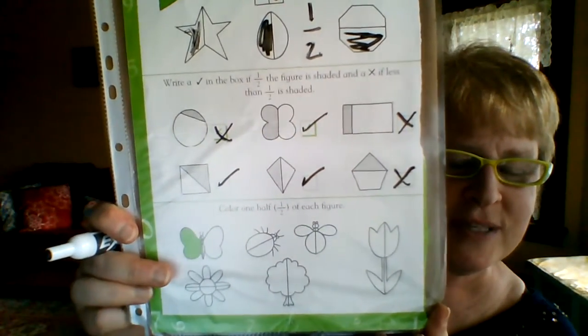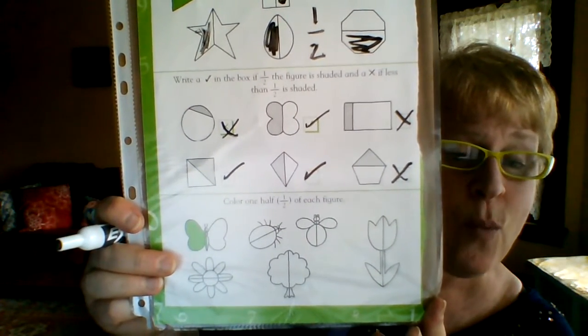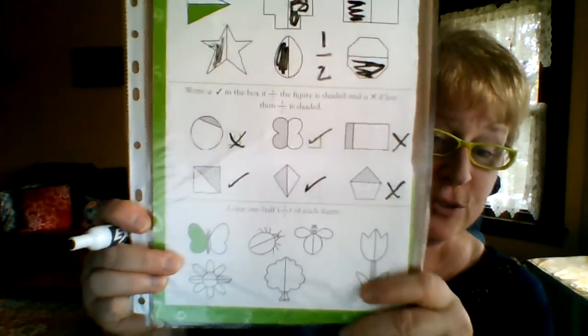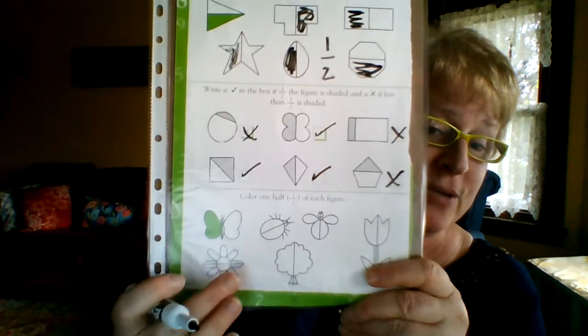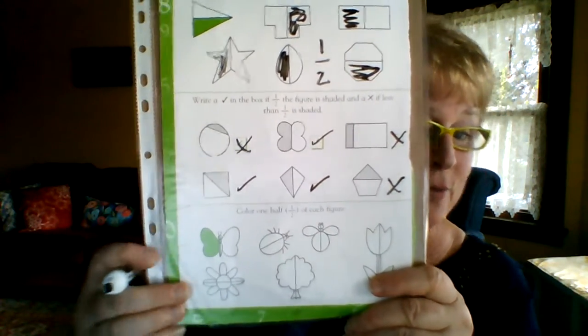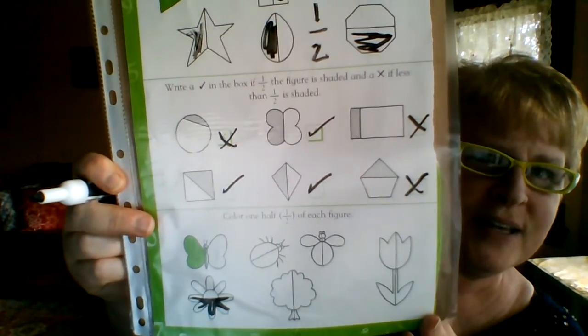Now look at our pictures at the bottom. They want us to shade half of the picture to show 1/2. They did the butterfly for us. There were 2 pieces and they shaded half of the butterfly. So what do you think we're going to do here on the flower? Good job, we're going to shade half. And they already split it for us. I'm going to do the bottom half. When I shade it, I don't color it in all the way. I just kind of fill in the area.